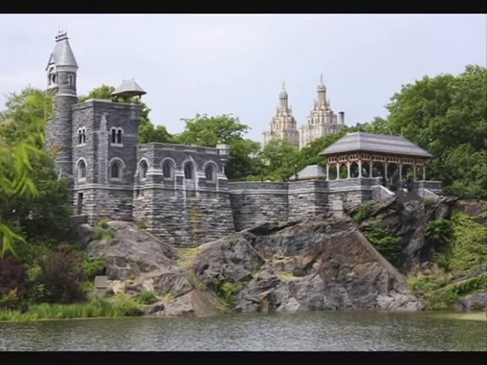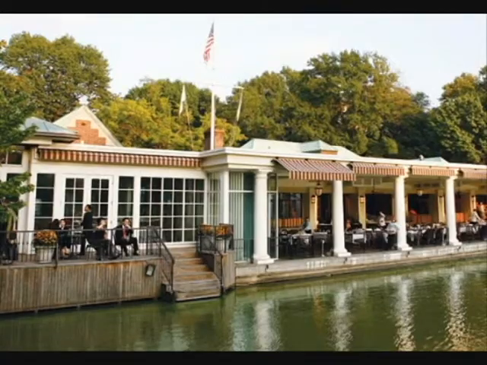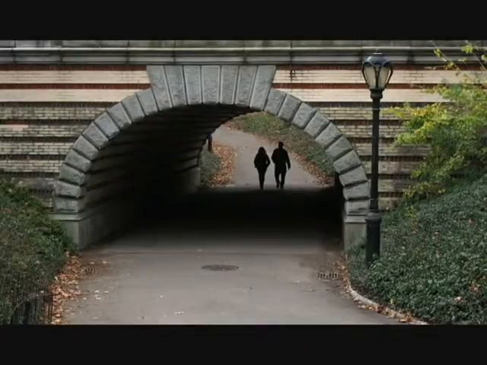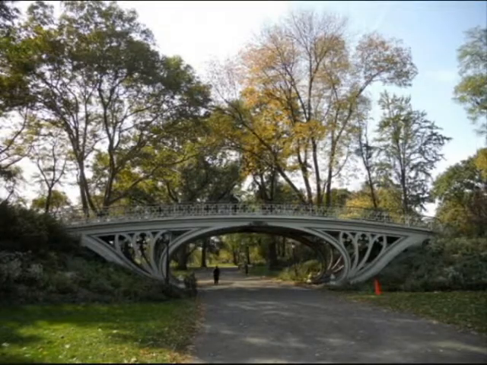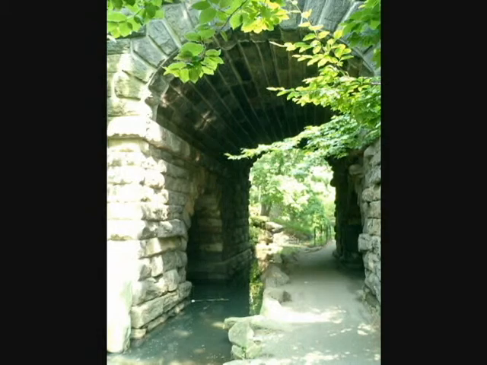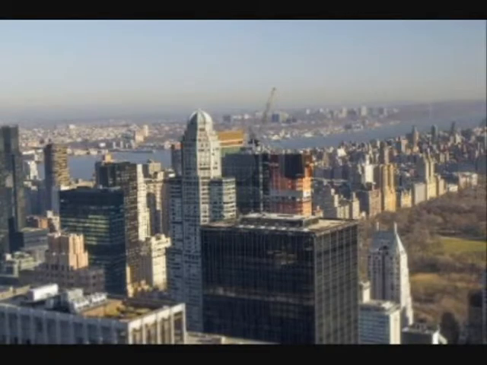Some buildings of note are the Dairy, the Arsenal, and the Loeb Boathouse. Some bridges and arches of note are the Bow Bridge, the Balcony Bridge, and the Gapstow Bridge. Some monuments and fountains of note are the Main Monument and Cleopatra's Needle, an Egyptian obelisk. Surrounding Central Park are mainly skyscrapers and tall apartment buildings.